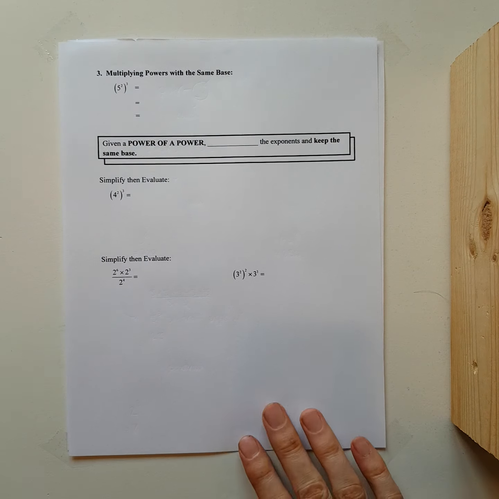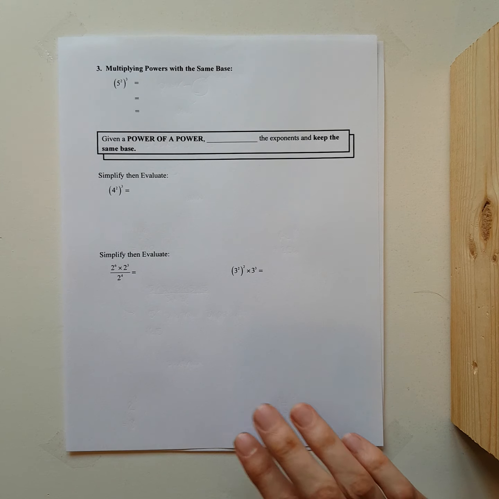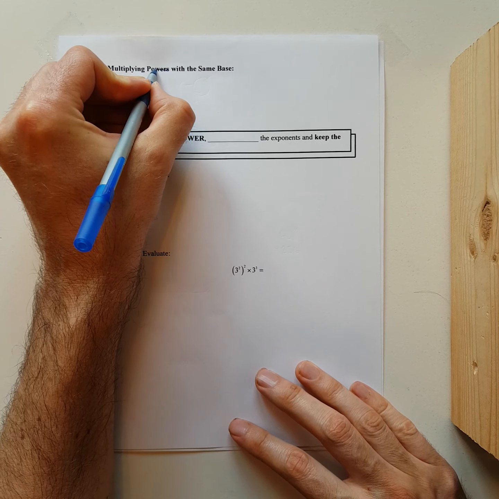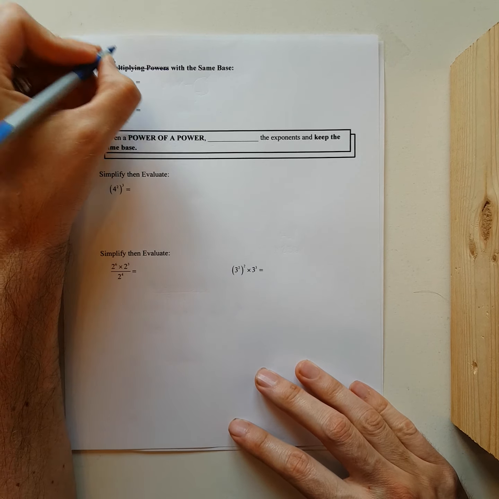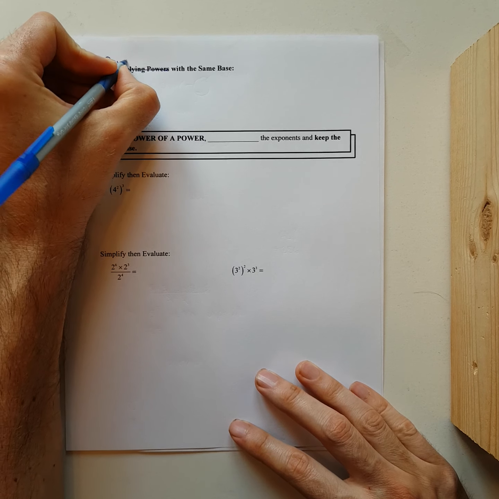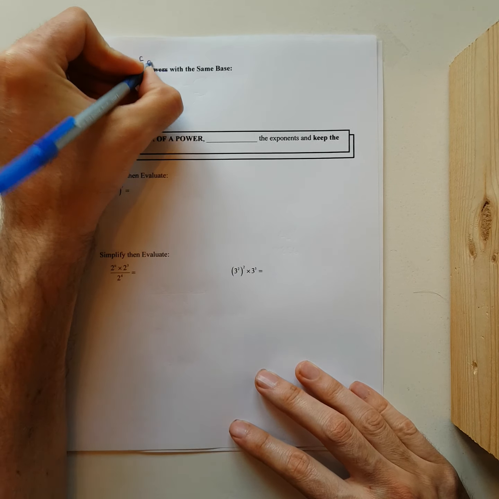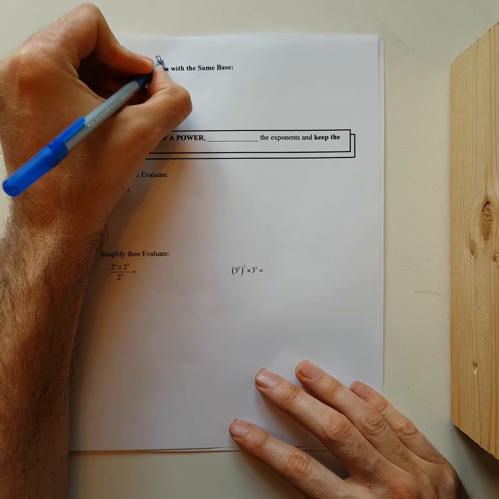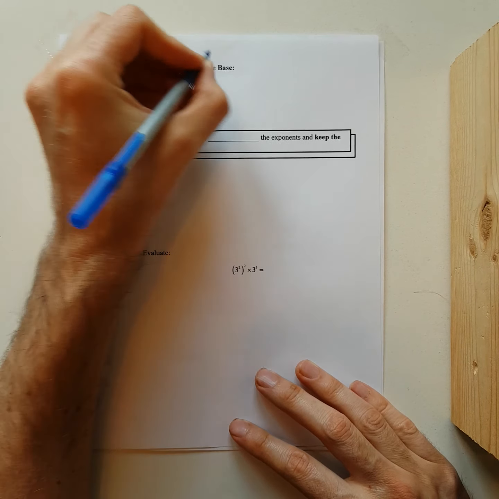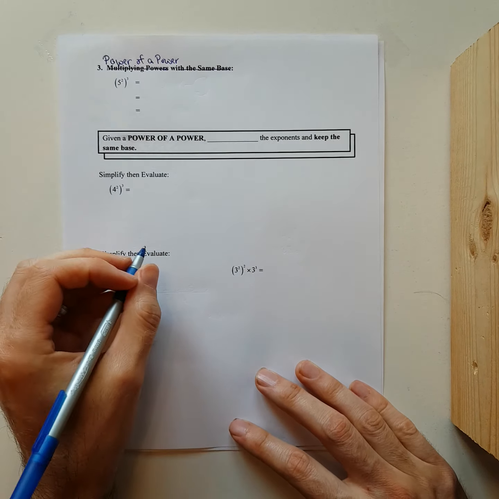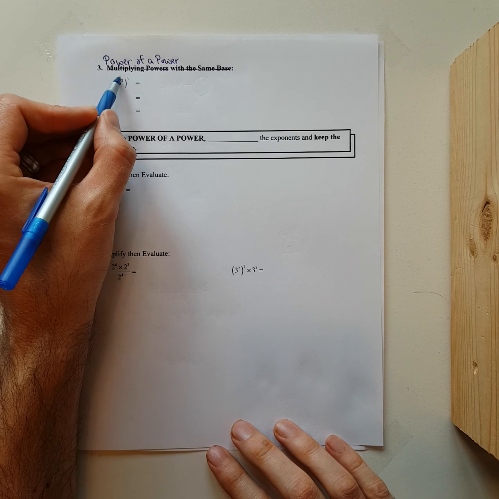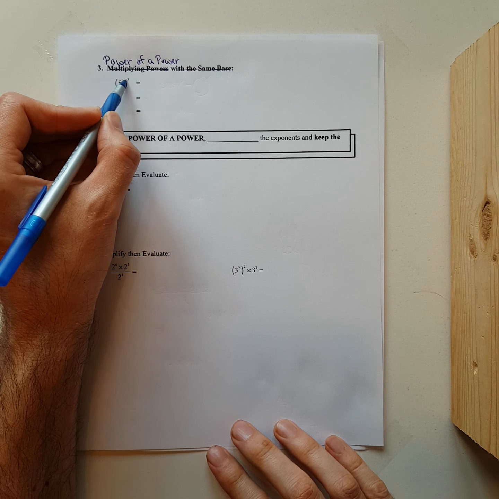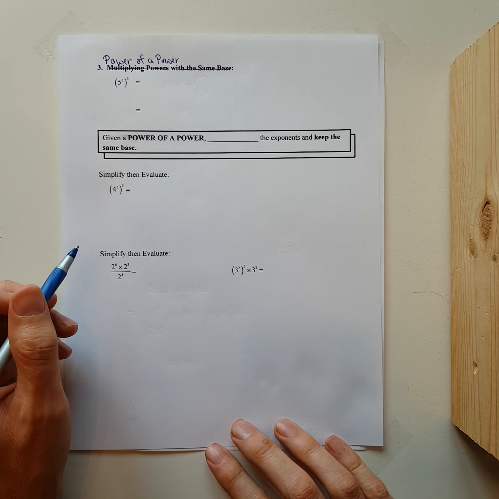And then our third rule is what happens if we have, oh, I forgot to change this. This should say power of a power. So what happens if we have what we call a power of a power? A power of a power is when I have this power here, and then there's another exponent on the outside.